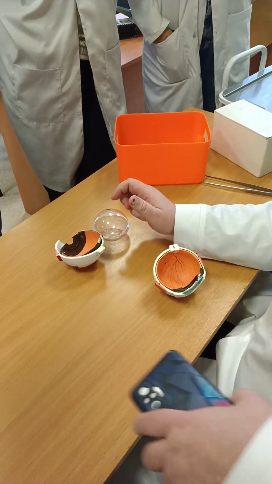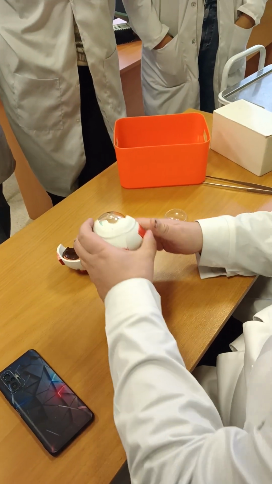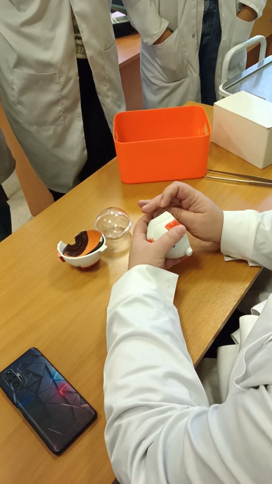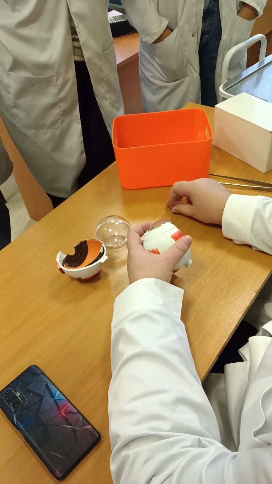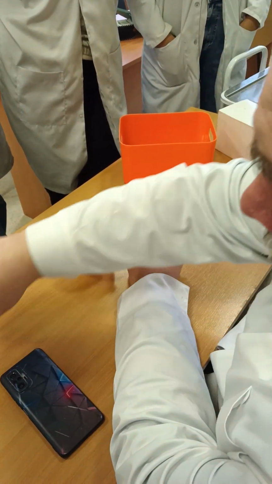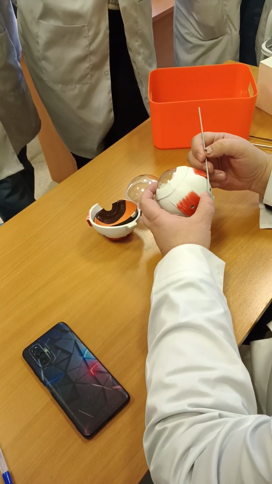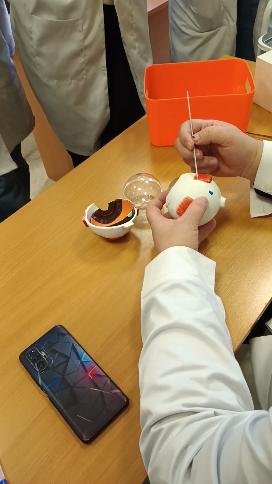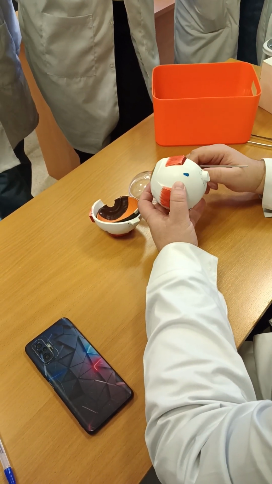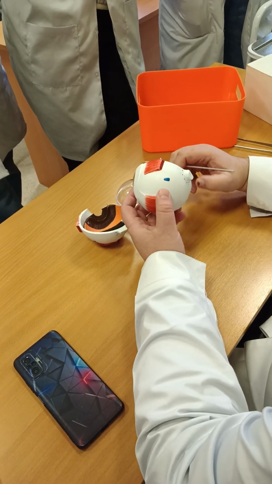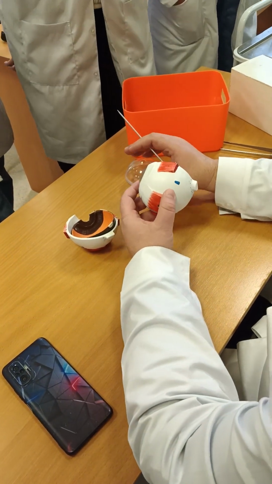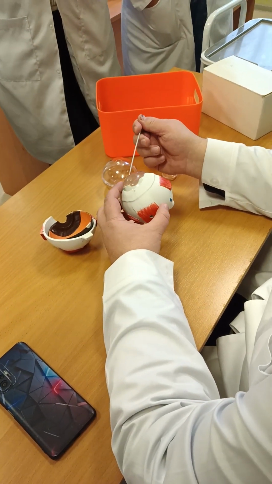Codes? Three. External coat, that is what? I don't know. Sclera. This is sclera, here it is cornea, and together, that is the fibrous coat, tunica fibrosa. Tunica fibrosa consists of sclera and cornea.